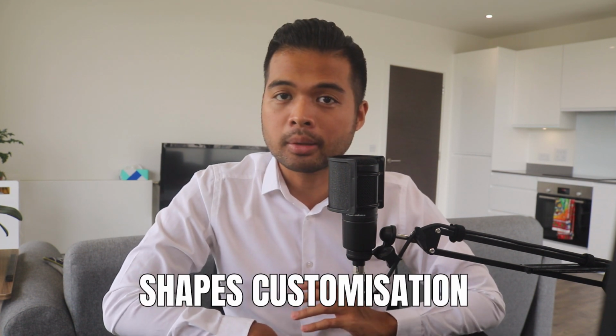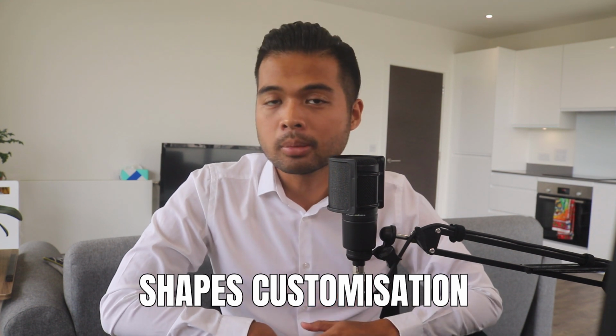So let's start with the first one. They've made some new updates in how you customize shapes in Power BI. So they've added some more formatting options for you to customize and add some flexibility to the shapes that you add in your reports. And if you remember, a couple of months back, they added some new shapes for you to work with in your reports.